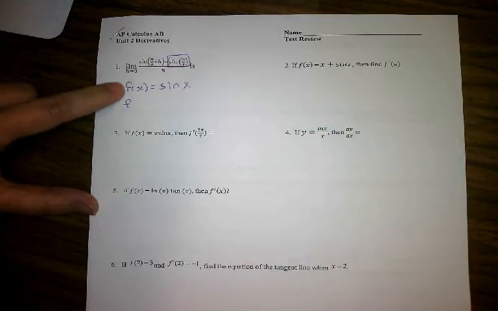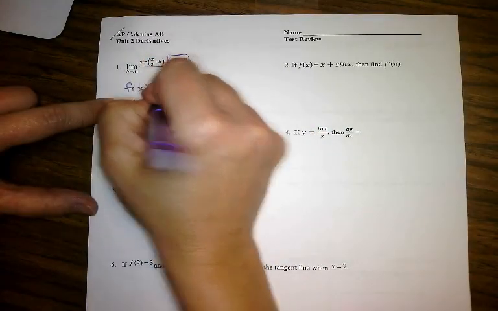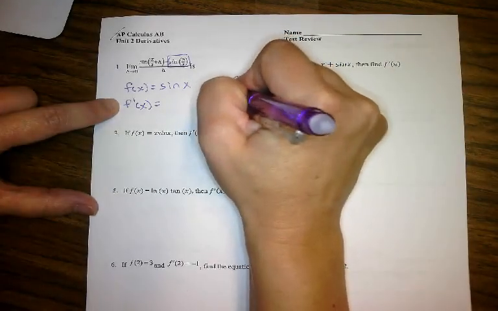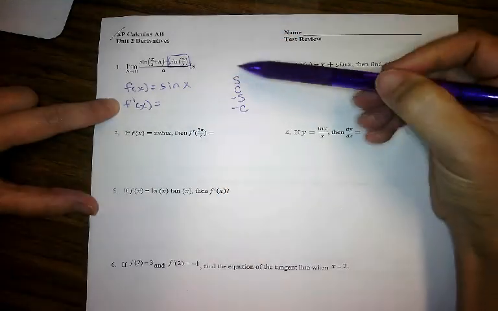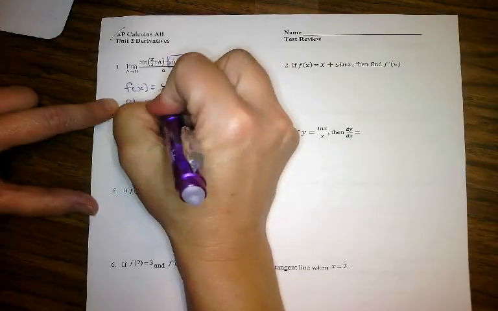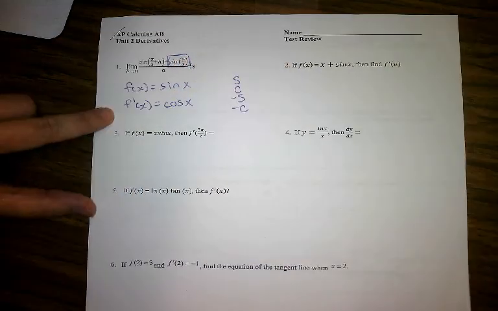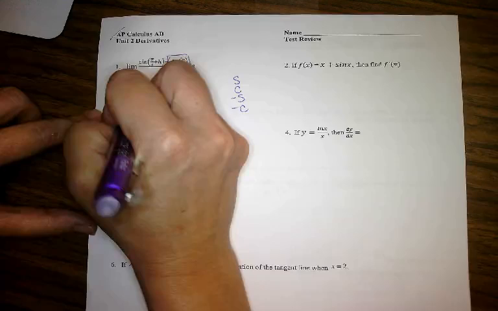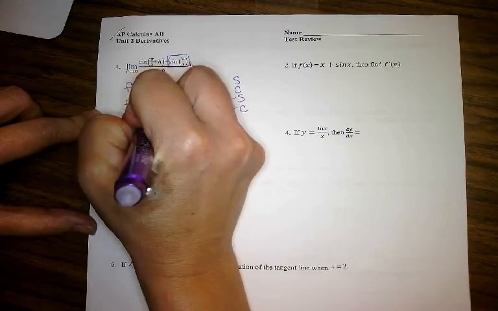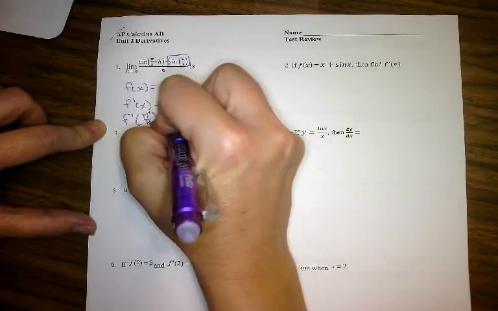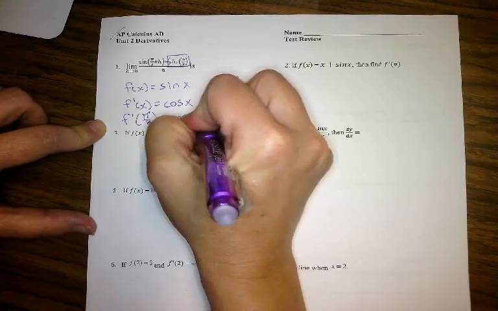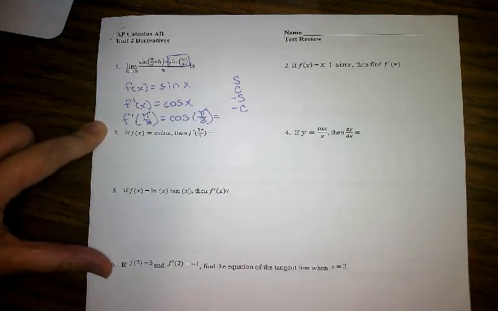So if we find the derivative of this, think about your SC, negative S, negative C. So the derivative of sine is cosine. And then we want to find that point at pi over 3. So we're doing cosine of pi over 3 to find our answer.